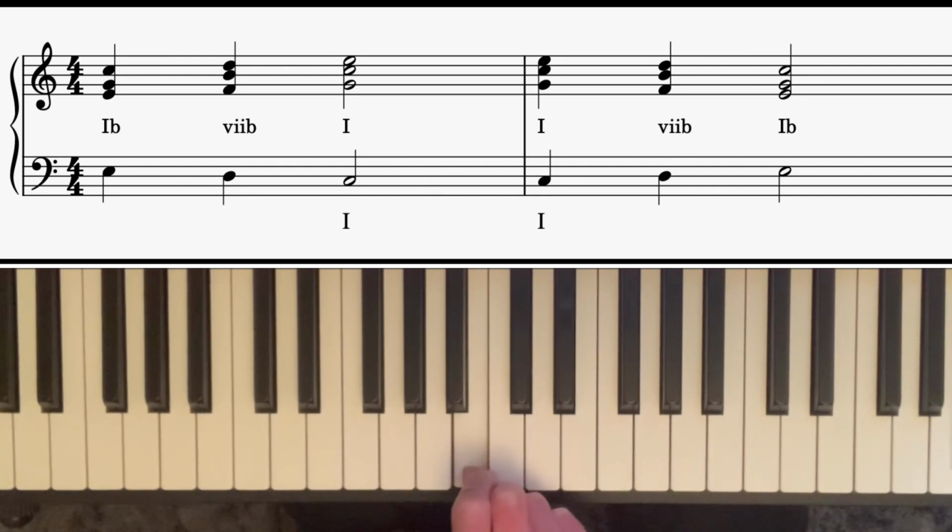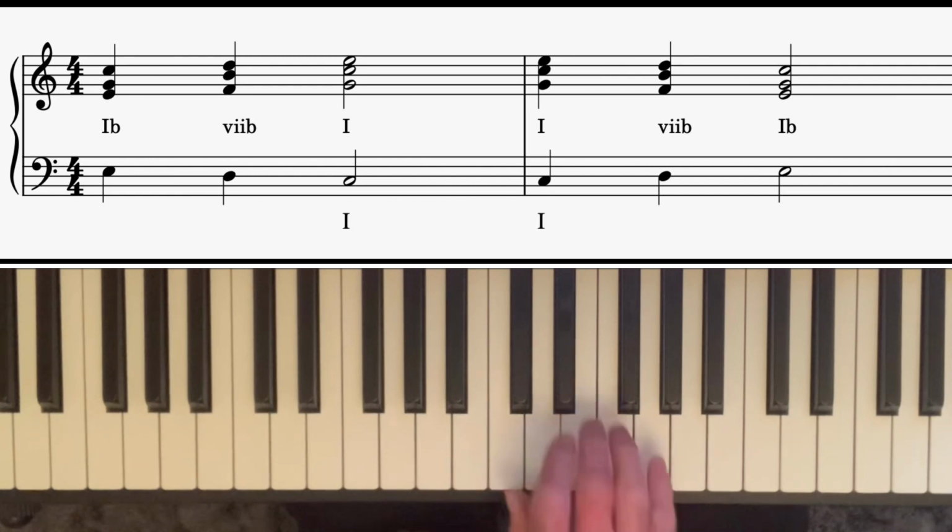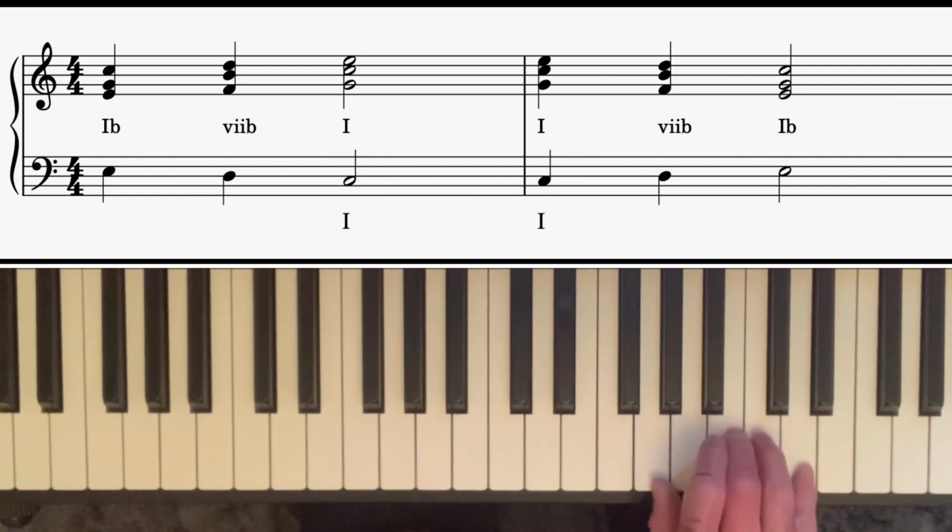And remember, in these triads, we add a third and a fifth above the root note. So D is the third, F is the fifth. Remember, the other notes must come from the notes of the C major scale to make it a diatonic chord. The three primary triads in a major key, 1, 4 and 5, are all major chords.